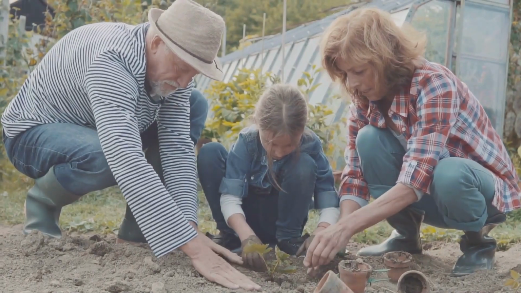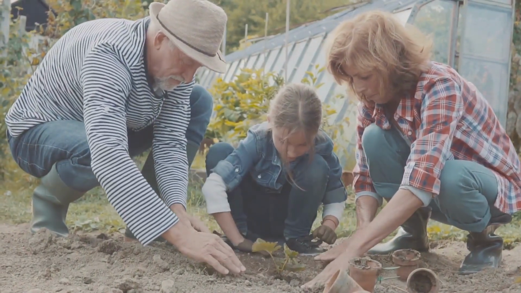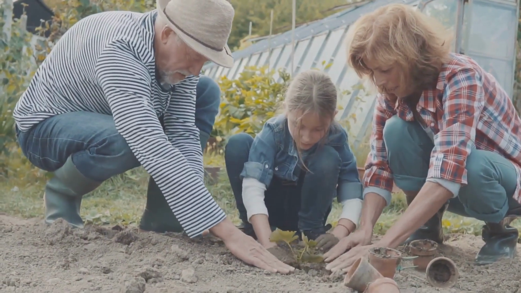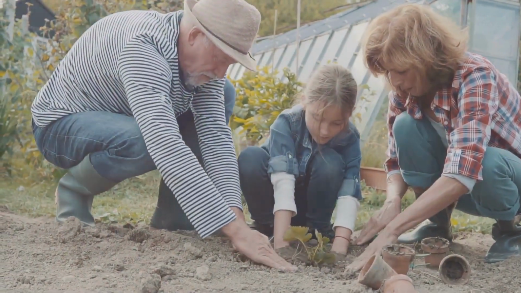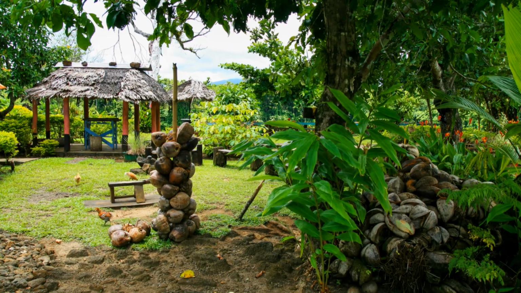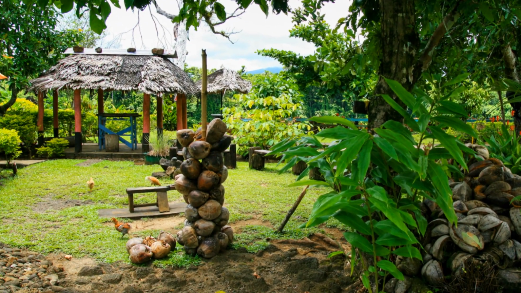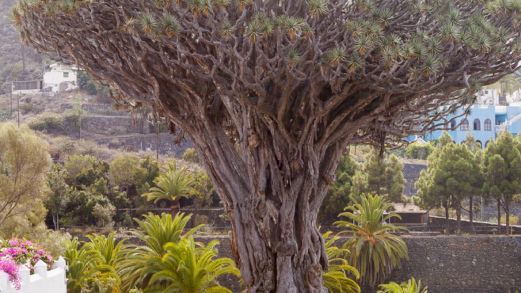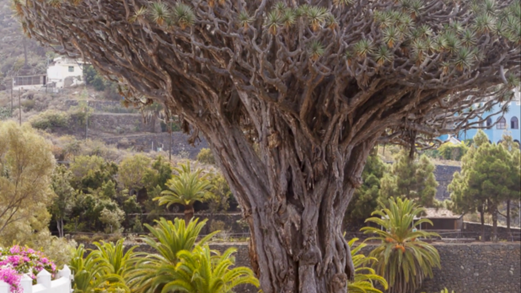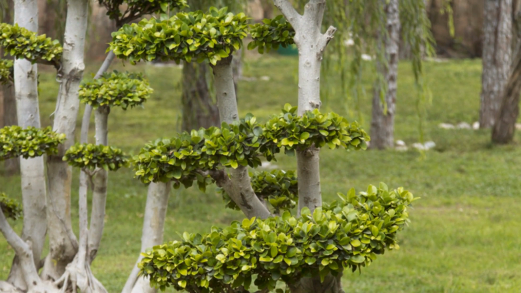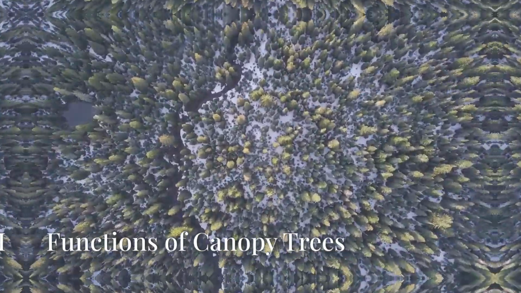Remember, we garden not just for ourselves but for the generations to come. A well-planned canopy layer can provide benefits for decades, even centuries, creating a legacy of abundance and beauty. So, let us delve into the world of canopy trees and discover how these magnificent beings can transform our gardens into vibrant, life-sustaining ecosystems. Together, we can create spaces that are not only beautiful but also resilient and full of life.